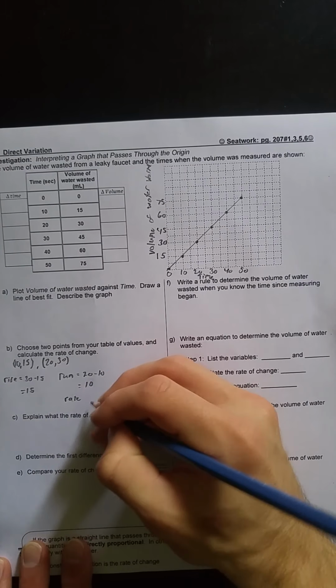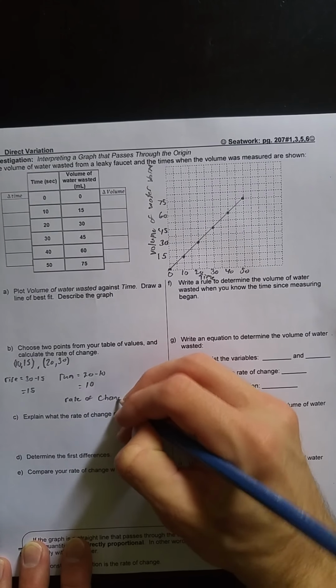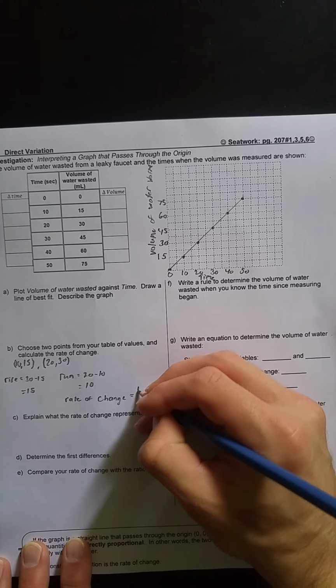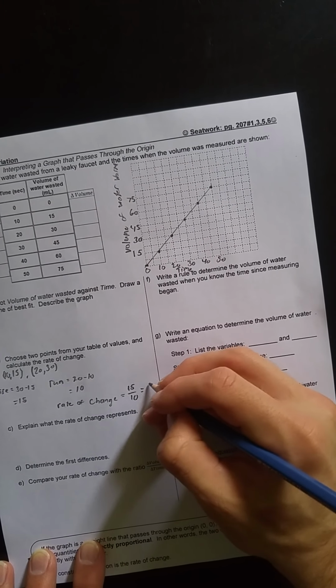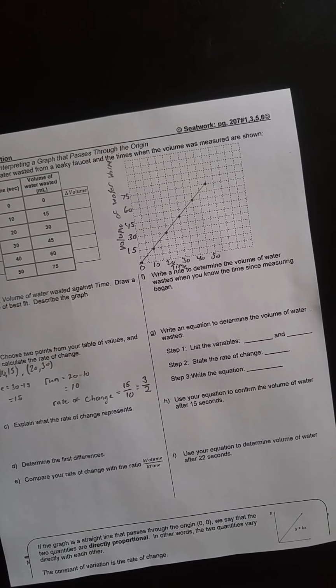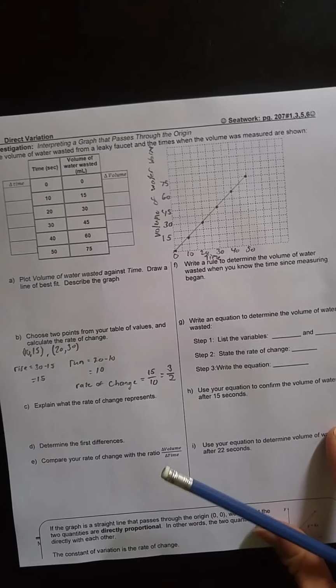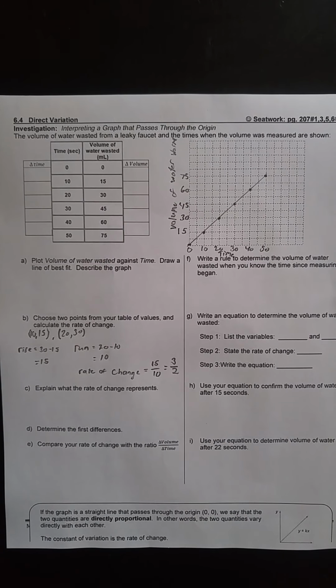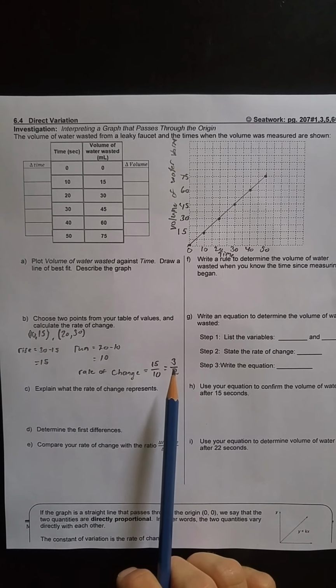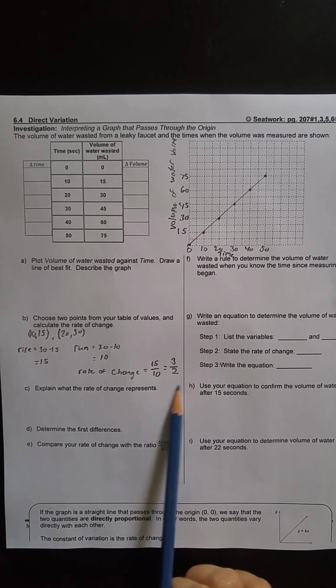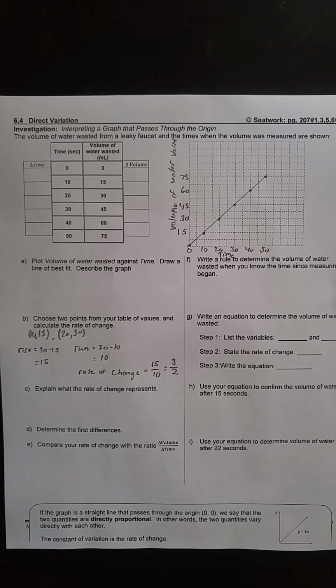just write it. So rise over run, we can put that in lowest terms. That's our rate of change. Explain what the rate of change represents. So the rate of change represents that for every 2 seconds, 3 milliliters of water is wasted.